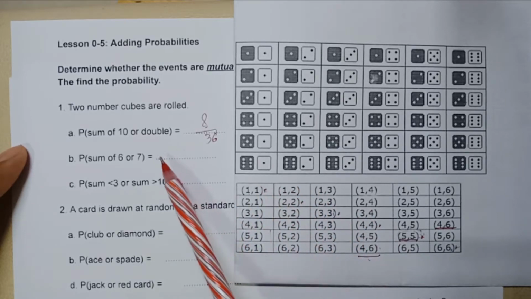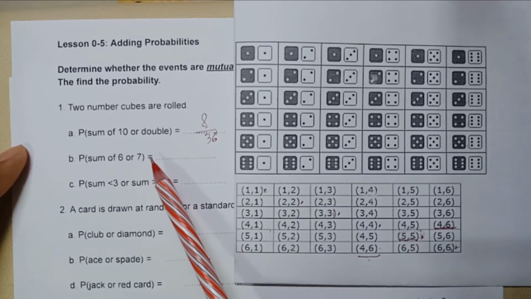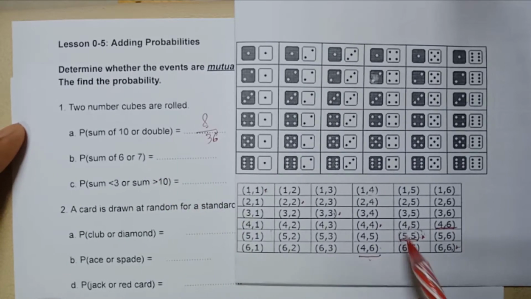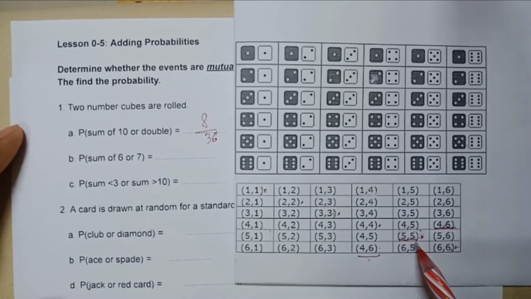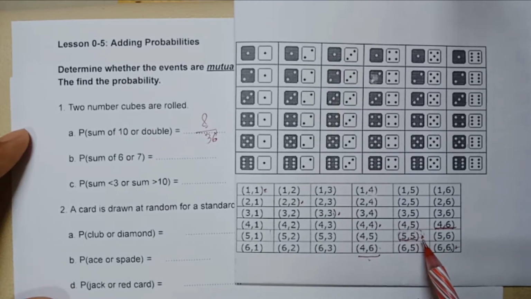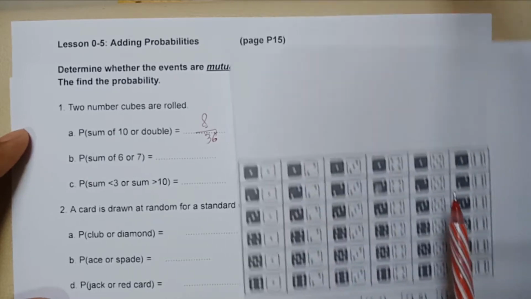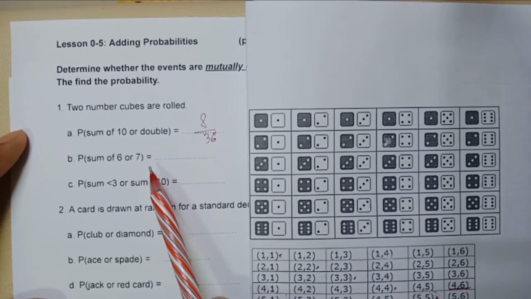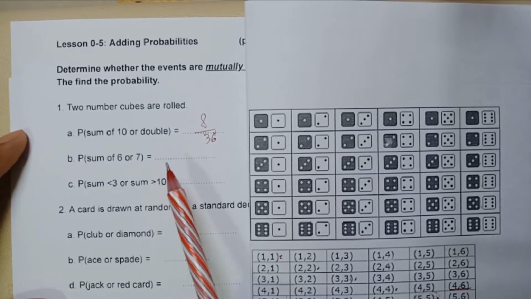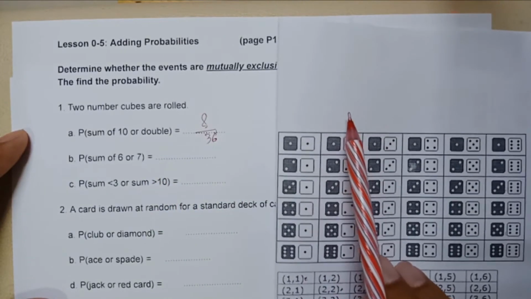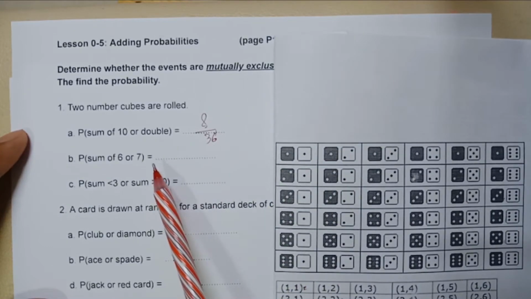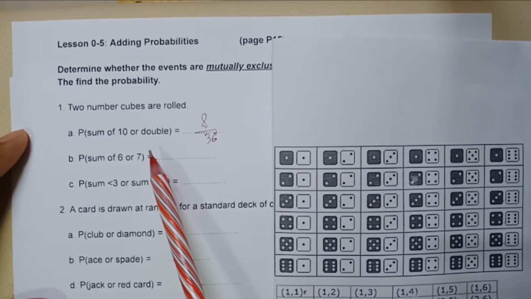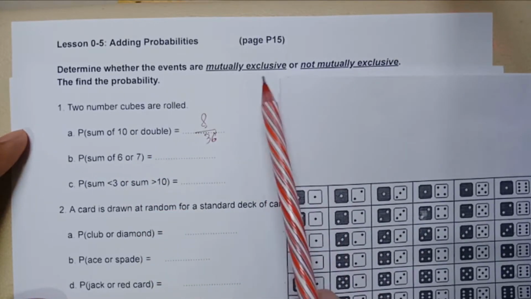You see, first, they have an element that overlaps each other. Like in the first problem, the element that overlaps is 5 and 5. It is 10 and it is also double. So it overlaps. It makes this not mutually exclusive. But for B, if you cannot find any element that overlaps, then it will be mutually exclusive. I do believe that it is mutually exclusive, because it seems to me that the sum of 6 cannot overlap with the sum of 7. So the answer in this case is mutually exclusive.